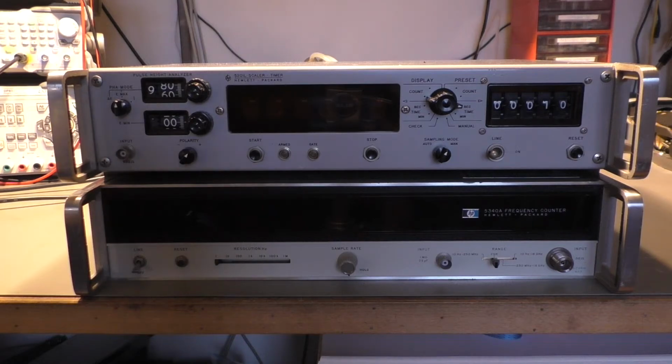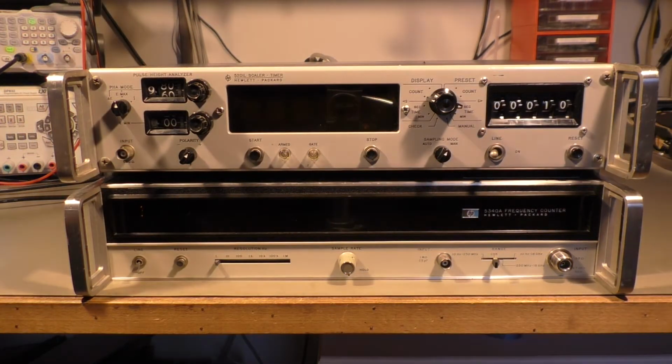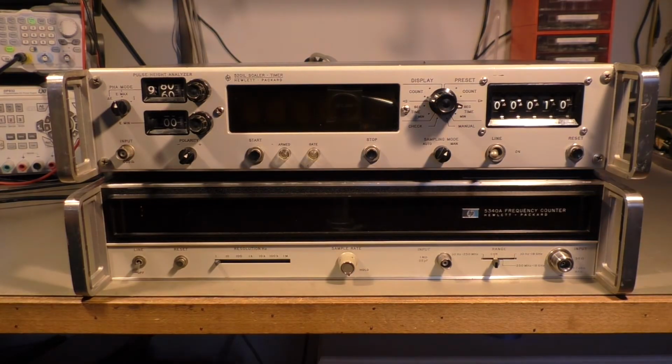And for that purpose I have another nice device from HP. Maybe I should light it up a little bit so you can better see what it is. It's the 5201L scalar timer. And by the way, it's not 520IL, it's 5201L. So what is a scalar timer? I would rather name it a scalar counter, but they named it a timer.